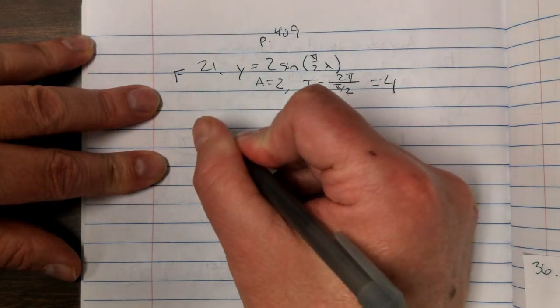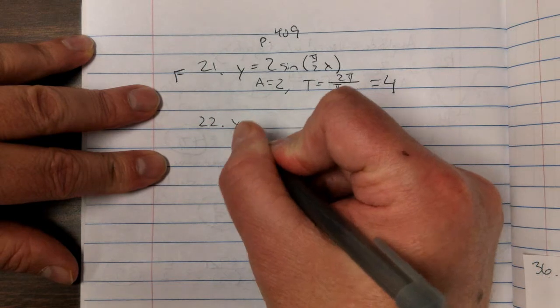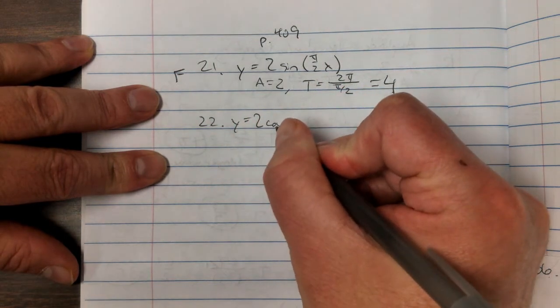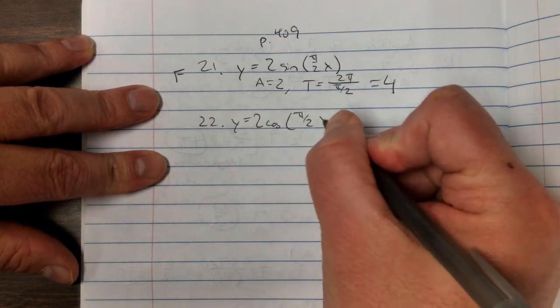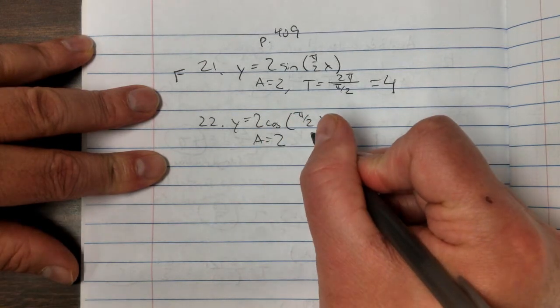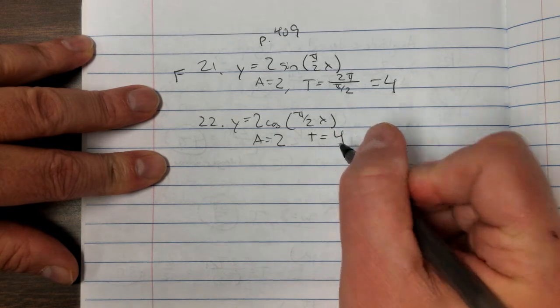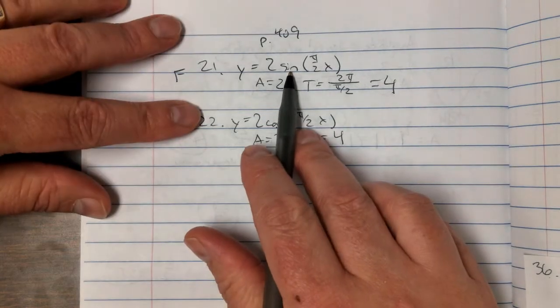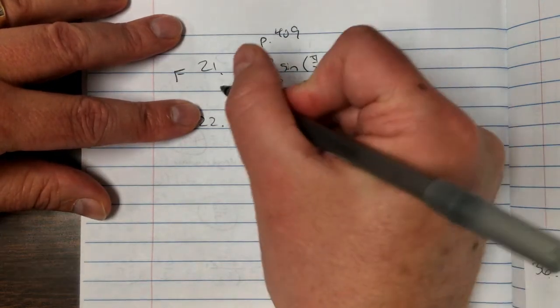The next one we have is number 22. We have y equal 2 cosine pi halves x. So again, amplitude's 2, and our period is 4. Now, the sine graph that we just did goes through the origin.